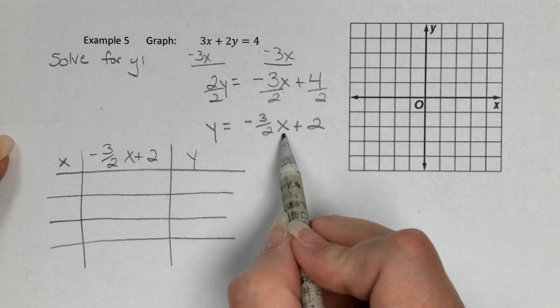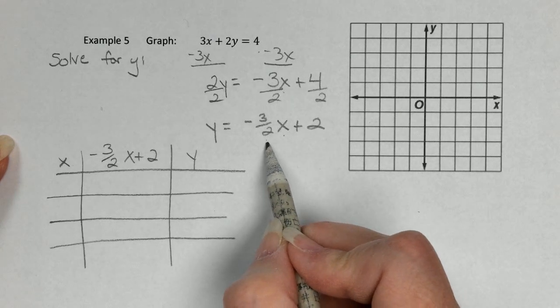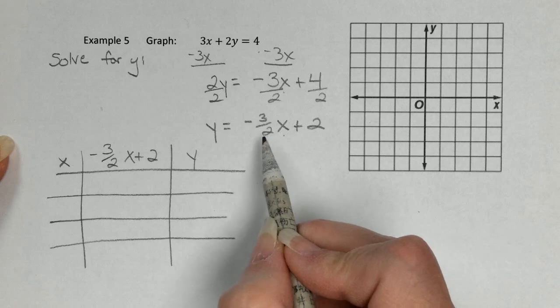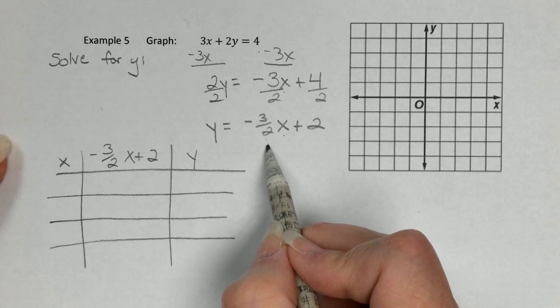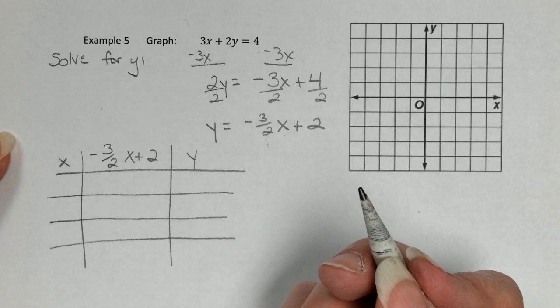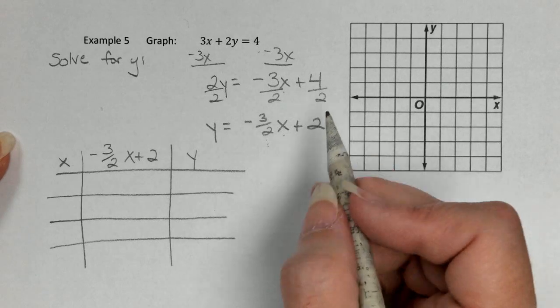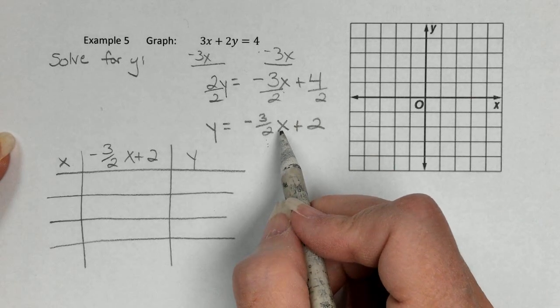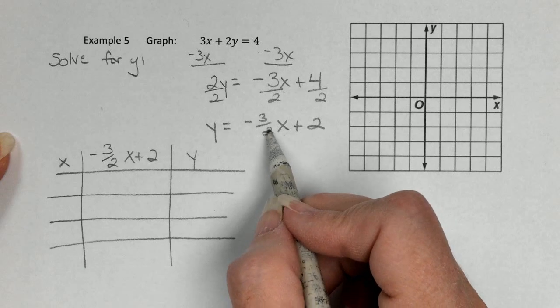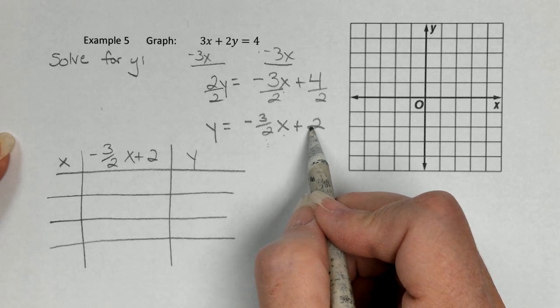I see whatever I choose for x is going to be multiplied by this fraction, which has a 2 in the denominator. So I want to choose even numbers for x so that I don't get fractions. I also want to plan ahead, if I chose a negative 2, I'd be getting 5.